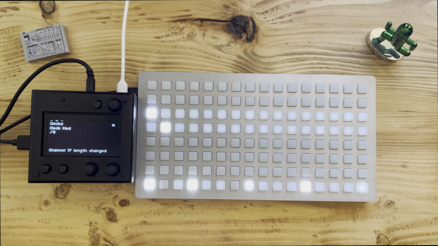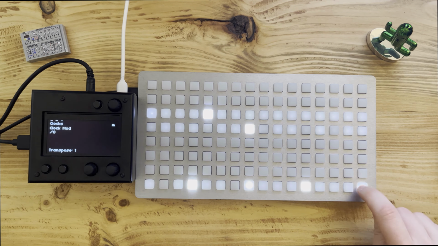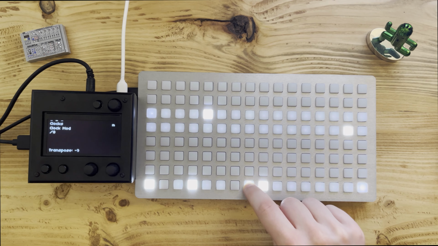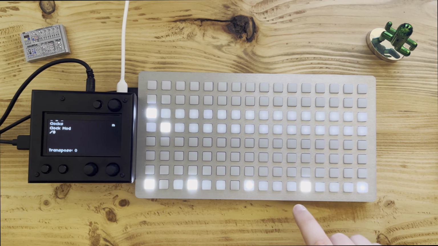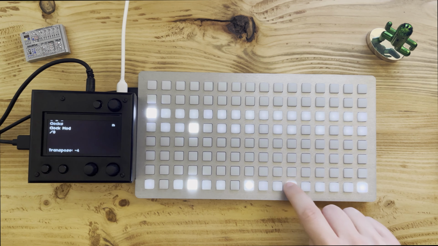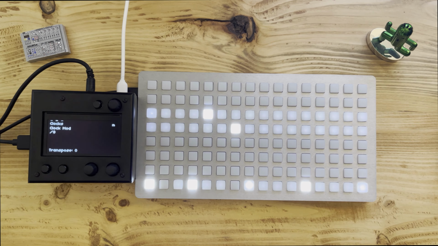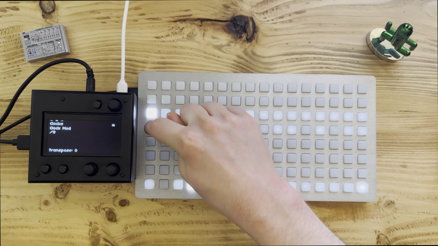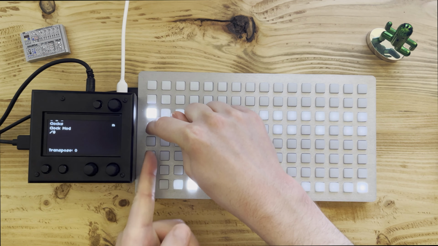Also on the scale page you have transposition, which is globally applied at the bottom here. Use the end caps to modify the value by 1. Middle buttons are coarse selections, with the middle value being 0. To remove a scale lock, simply hold down the desired lock on the step and press the cancel button as before.